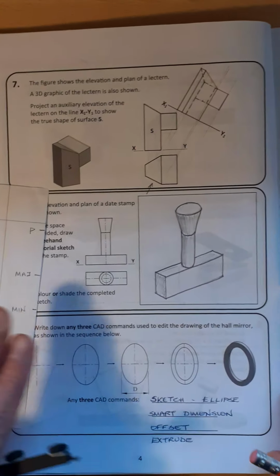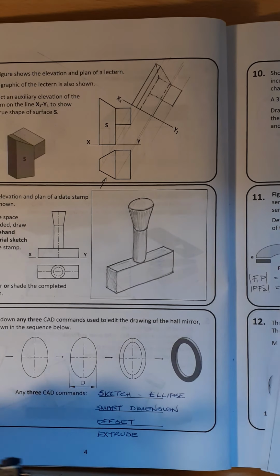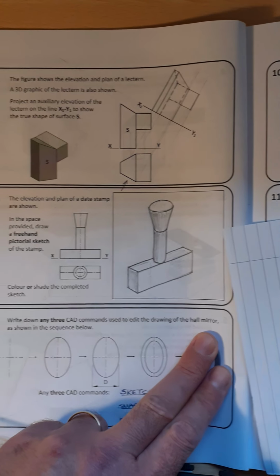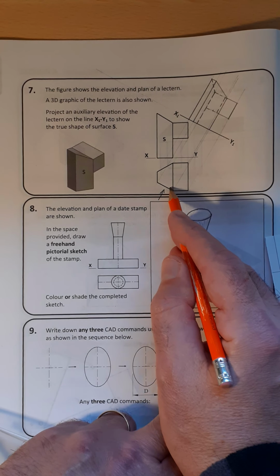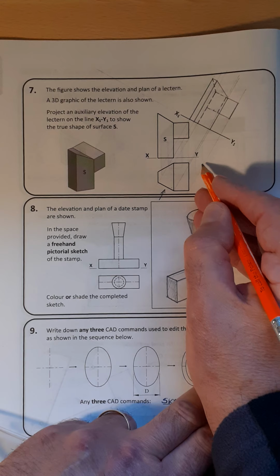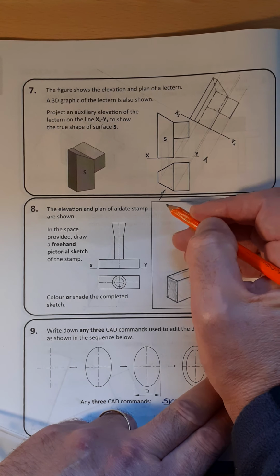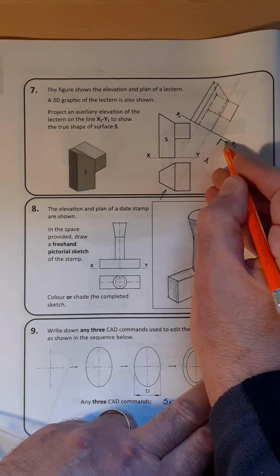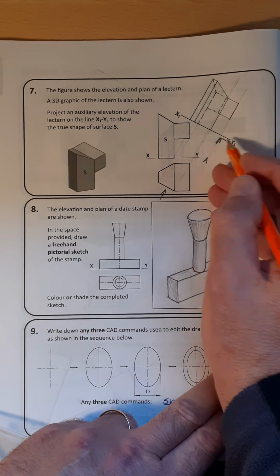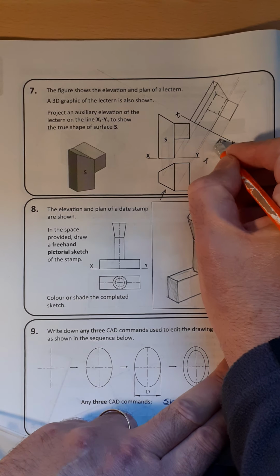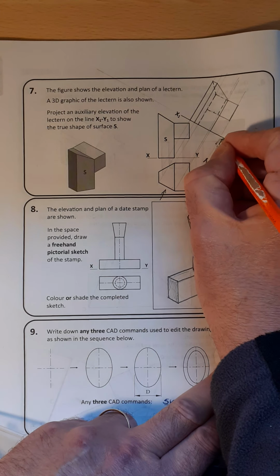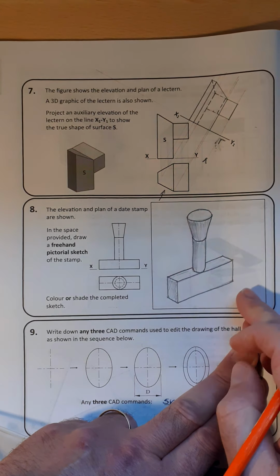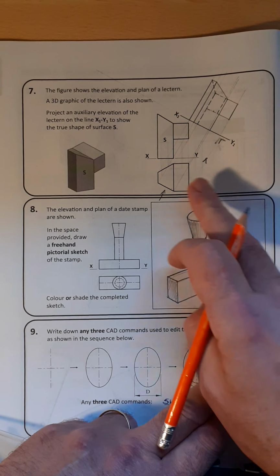Question 7 is an auxiliary. Now this is a tricky enough one. So I drew all my lines from the plan up at 90 degrees to the X1, Y1 line. So they were all drawn lightly, and I projected them on up past the X1, Y1 auxiliary line.